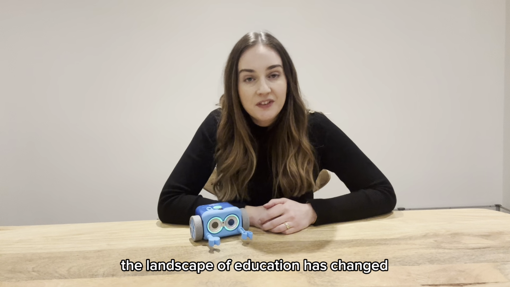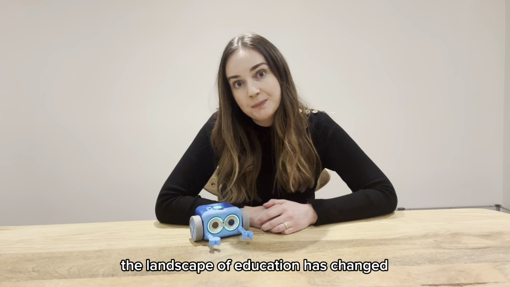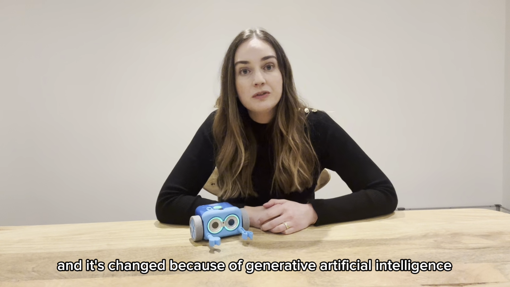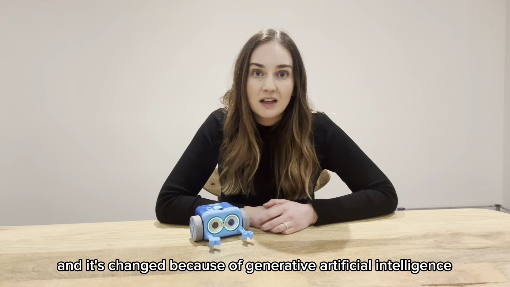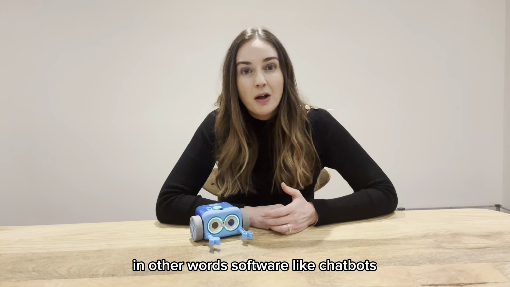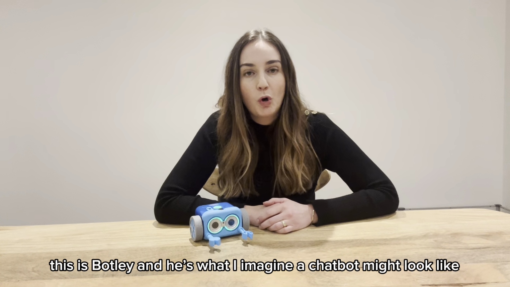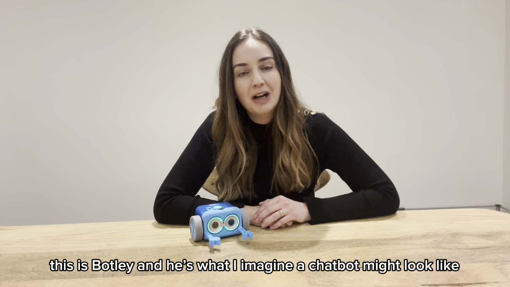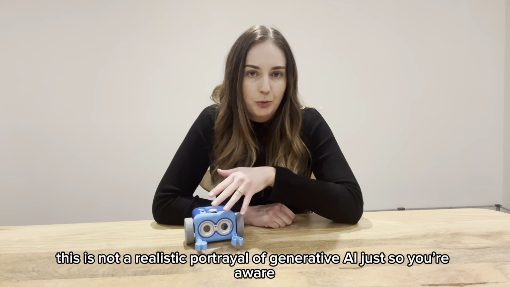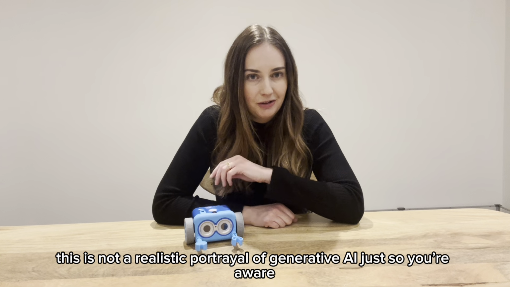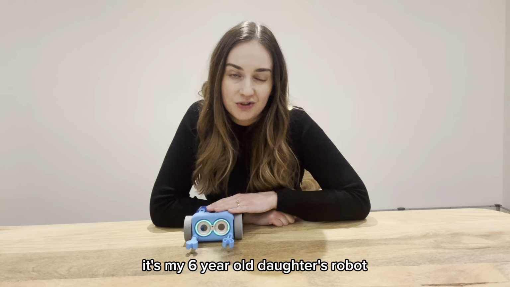The landscape of education has changed, and it's changed because of generative artificial intelligence. In other words, software like chatbots. This is Botley. He's what I imagine a chatbot might look like. This is not a realistic portrayal of generative AI, just so you're aware. It's my 6-year-old daughter's robot.